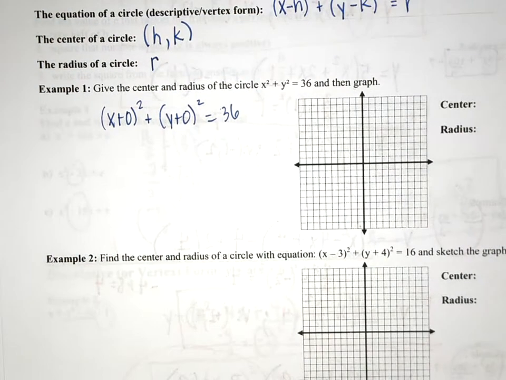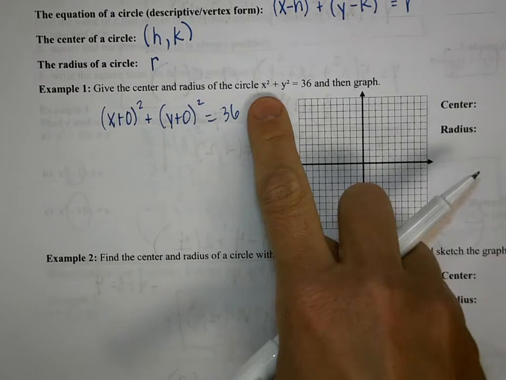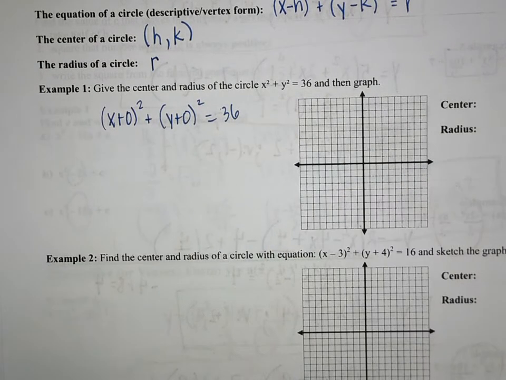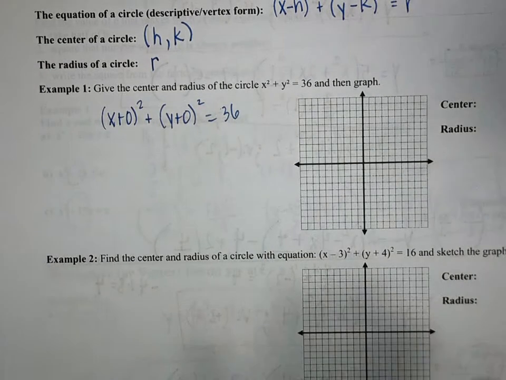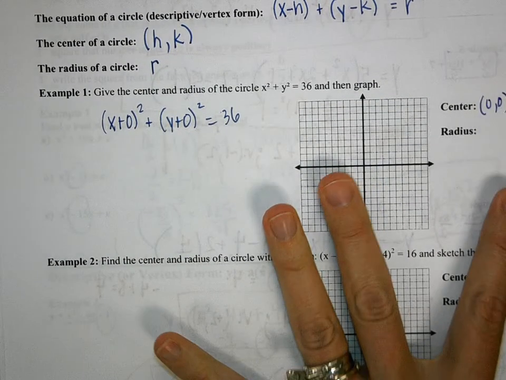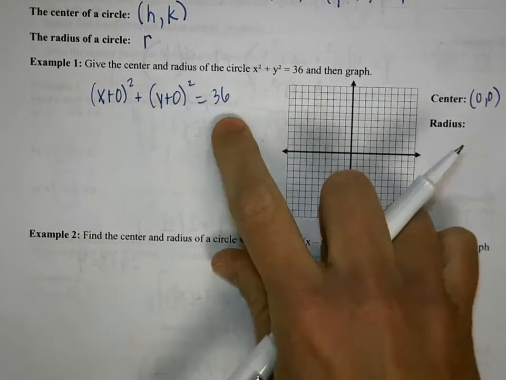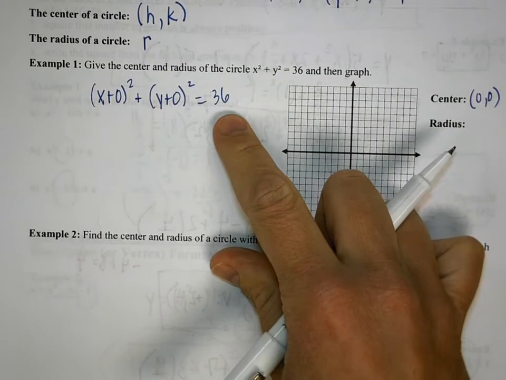Because x plus 0 is just x. So x plus 0 squared is the same thing as x squared. They mean the same thing. So that is why my center is what? 0, 0 is correct.